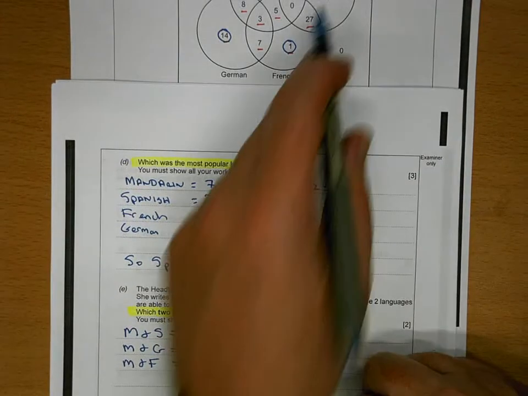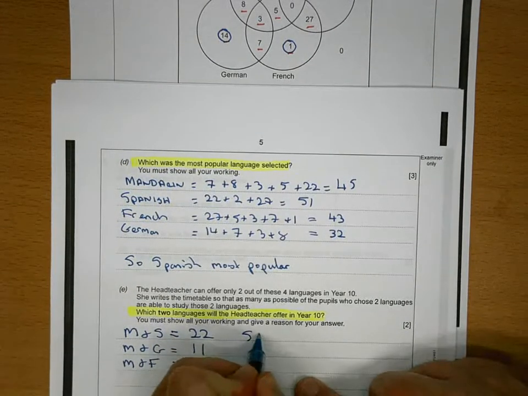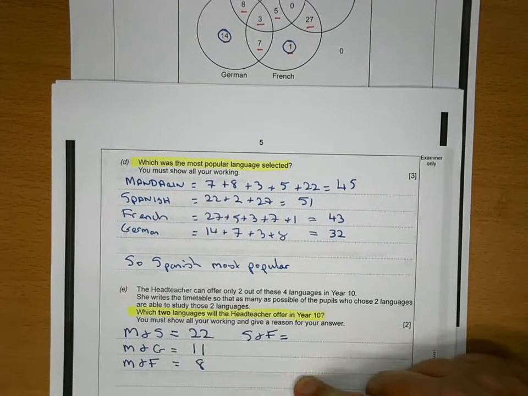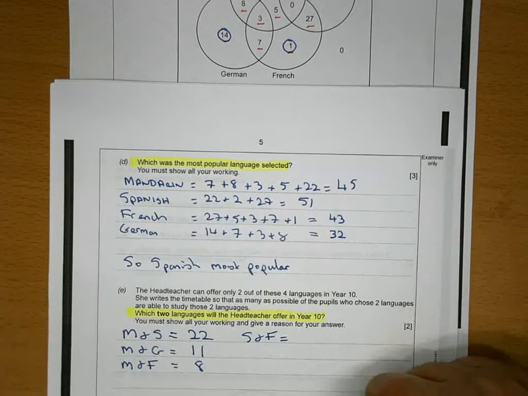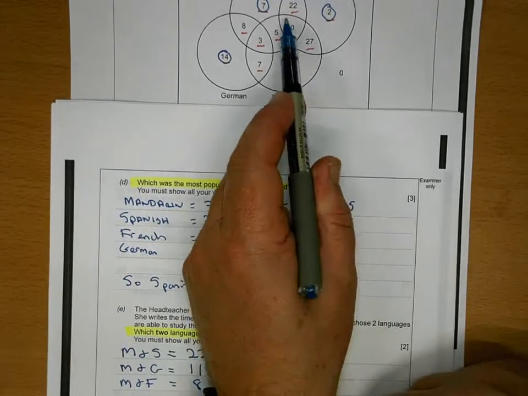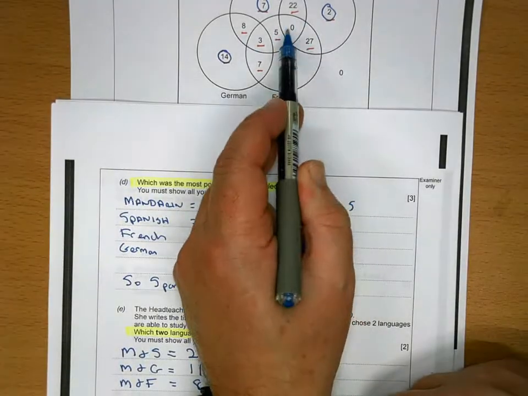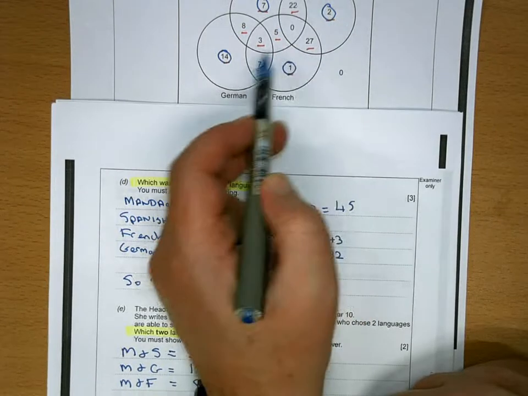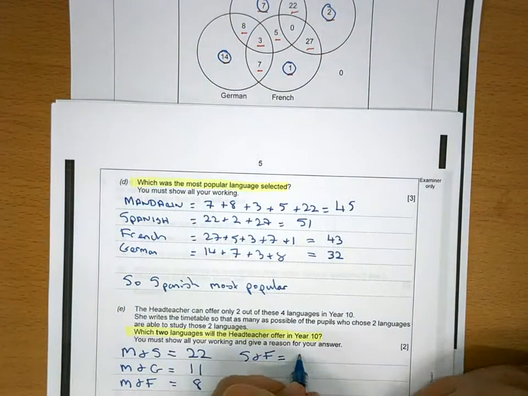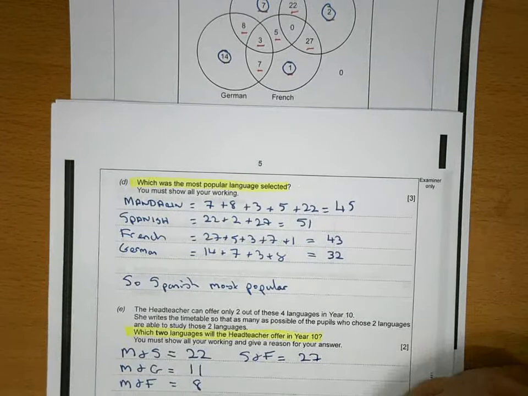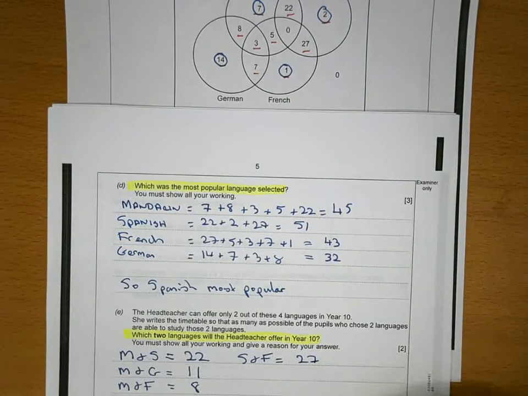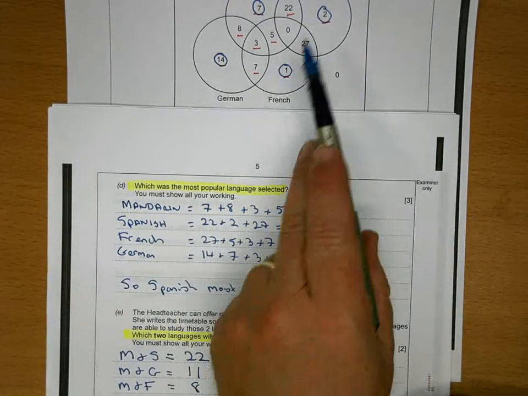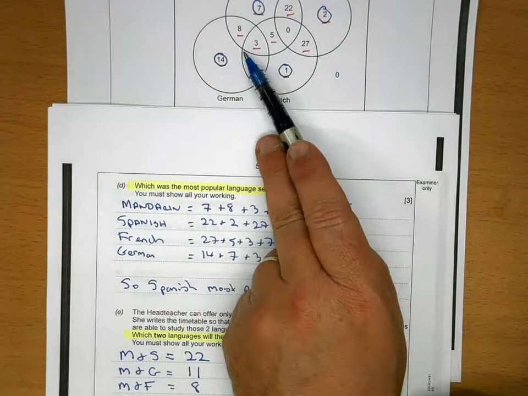They could choose Spanish and French. Spanish and French is this part of the diagram, which is 27, because that part overlaps the Spanish circle and the French circle. So Spanish and French is 27. If you look, there's no overlap between Spanish and German.